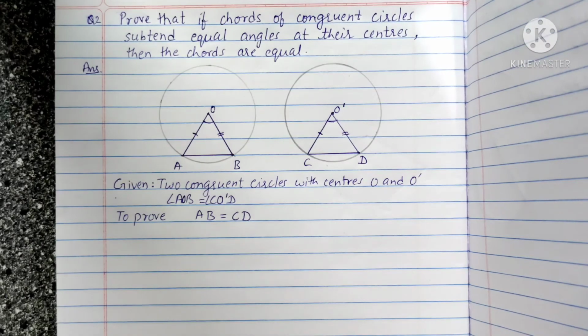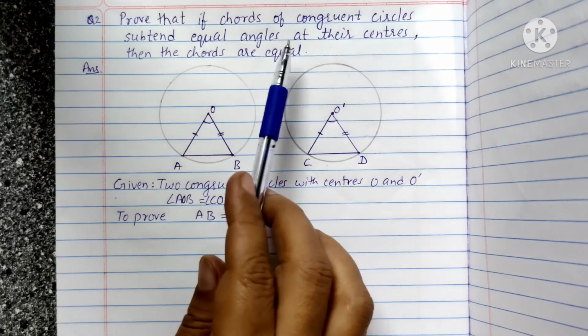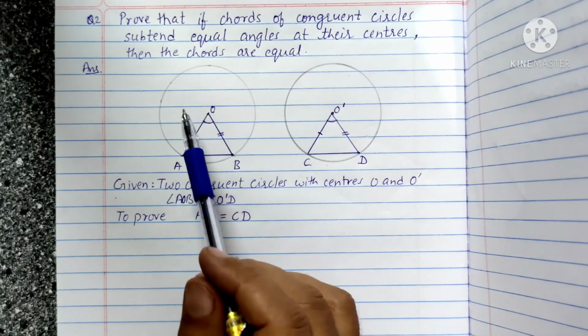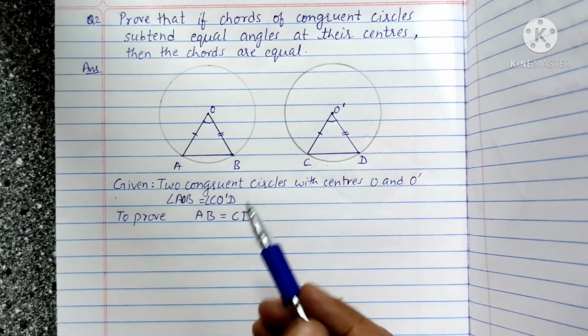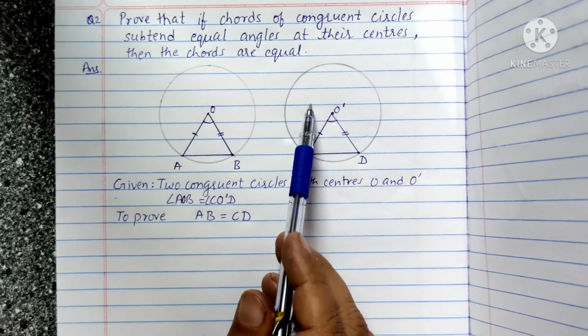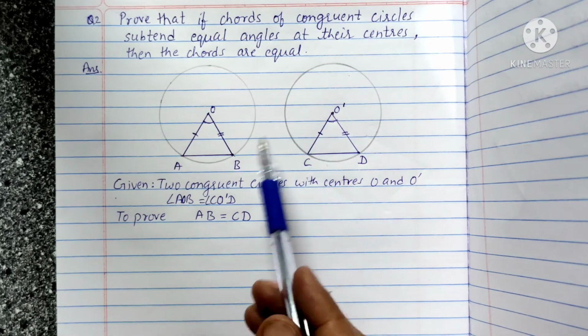Now let us solve question number 2 of exercise 10.2. Prove that if the chords of congruent circles subtend equal angles at their center, then the chords are equal. In this question it is given that two congruent circles are there having the same radius.